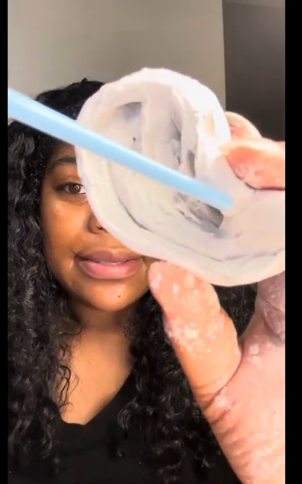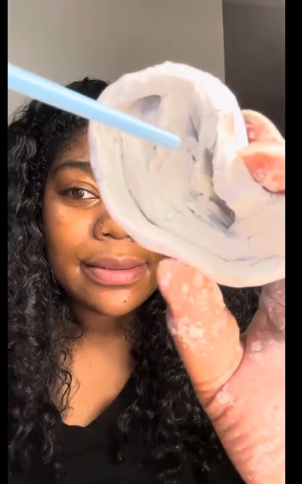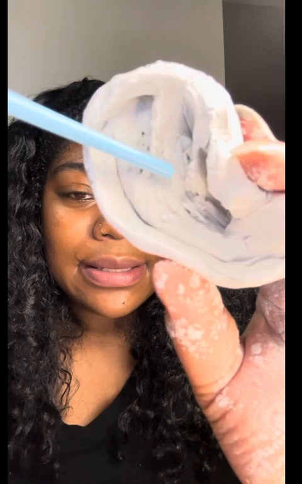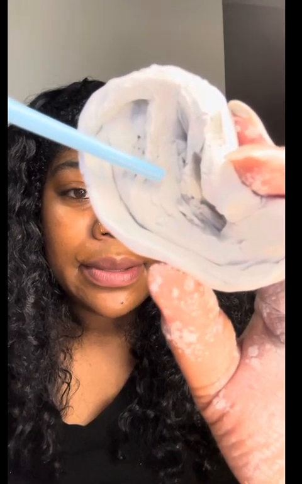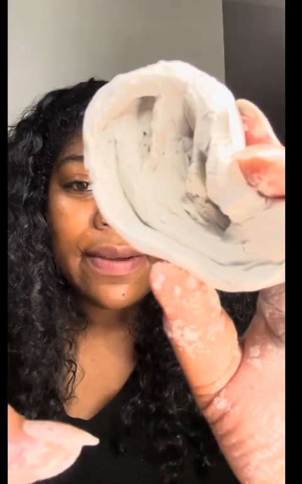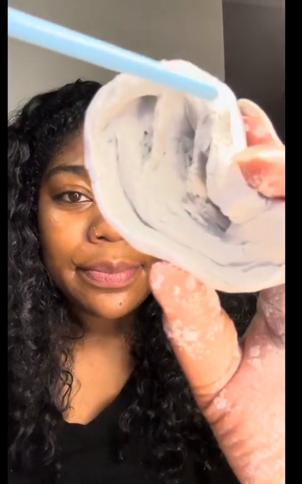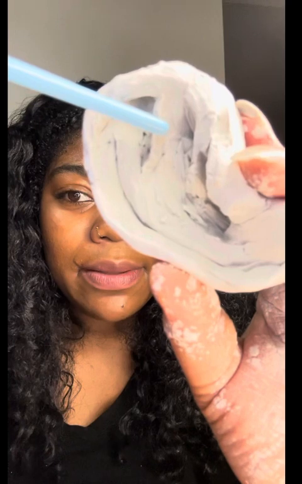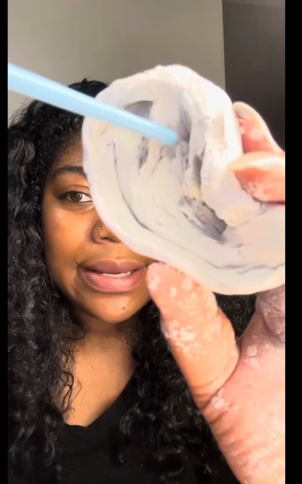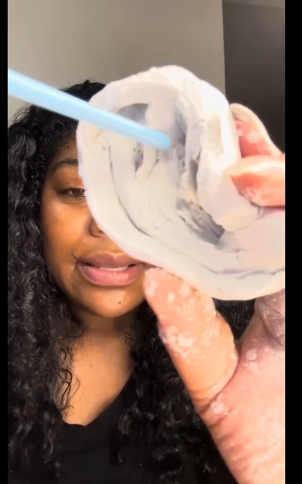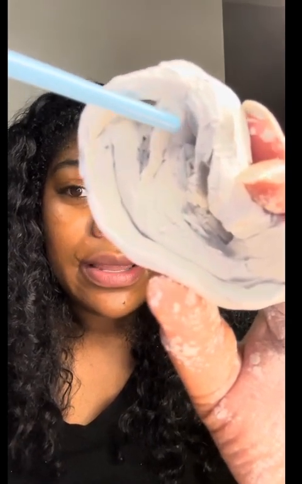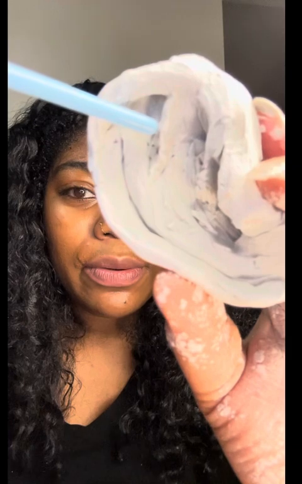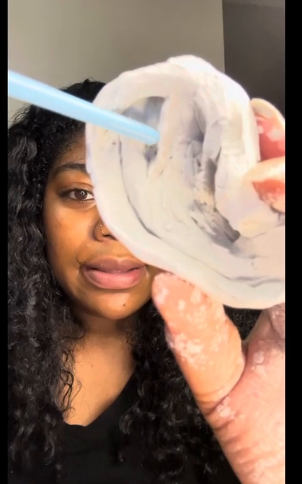Above the tragus is the crus. And the crus is this inner portion right here. Above the crus is the fossa. So the fossa will be located right in this area. Well, this is the triangular fossa. And right near the triangular fossa will be the crura. And the crura has two sides.